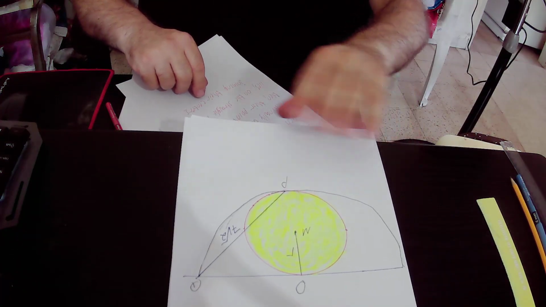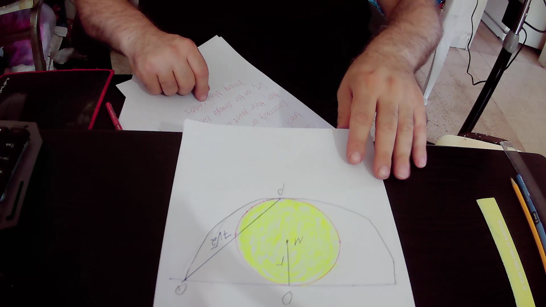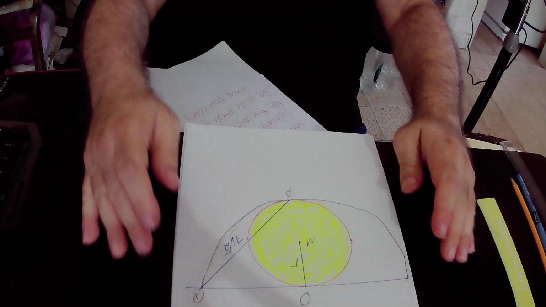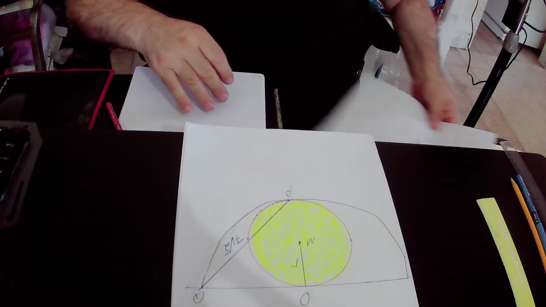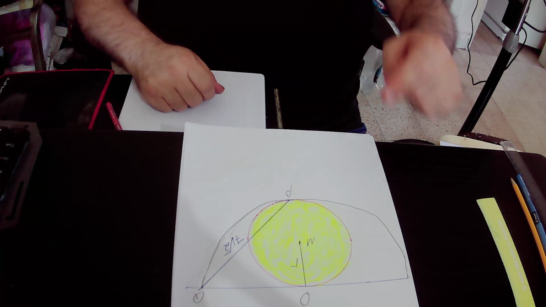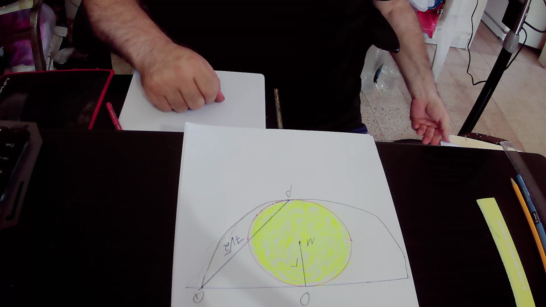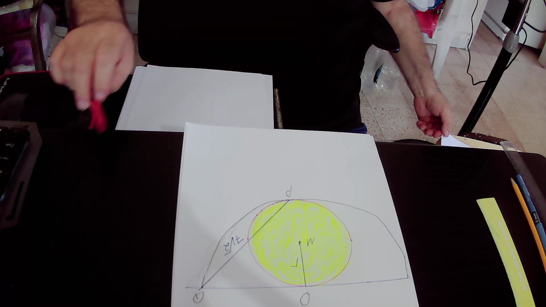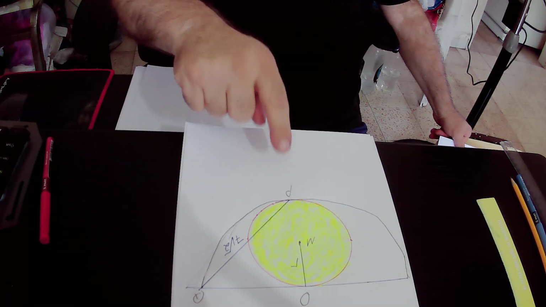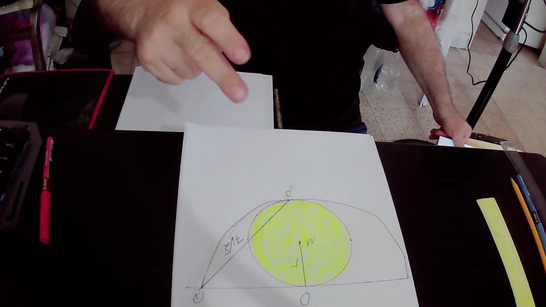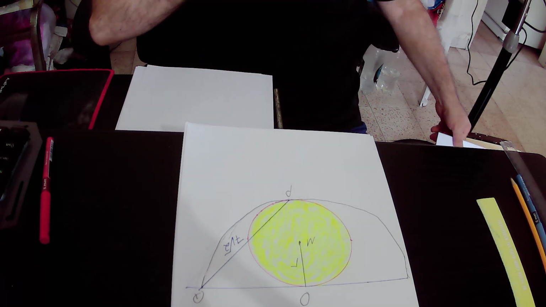In our example we have two circles. The yellow circle touches the semicircle at point P. So point P is defined as the point of contact between the yellow circle and the semicircle.